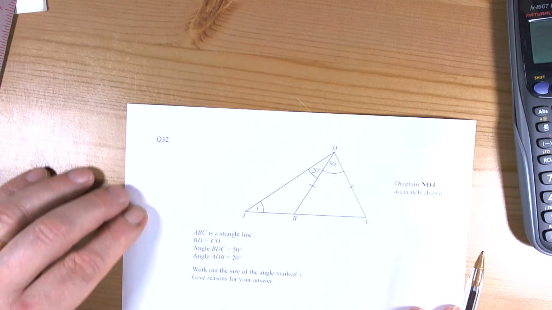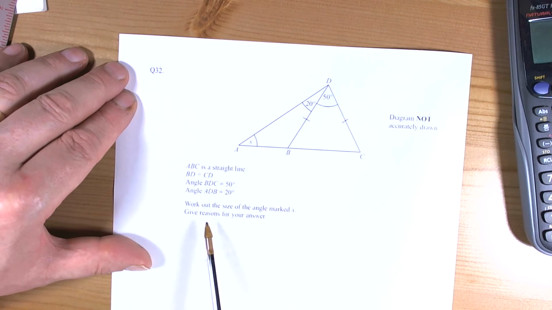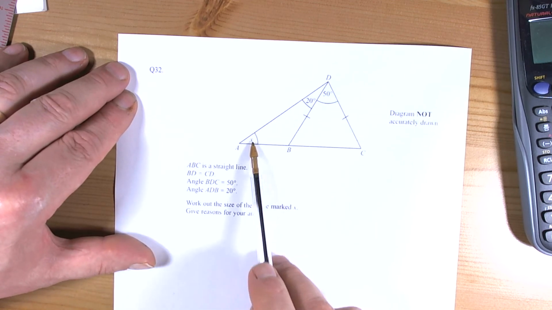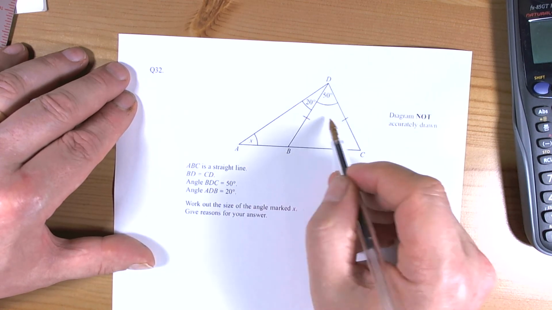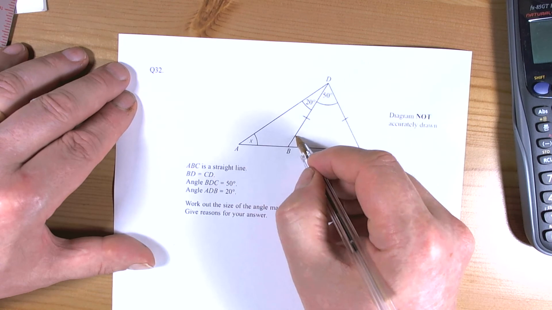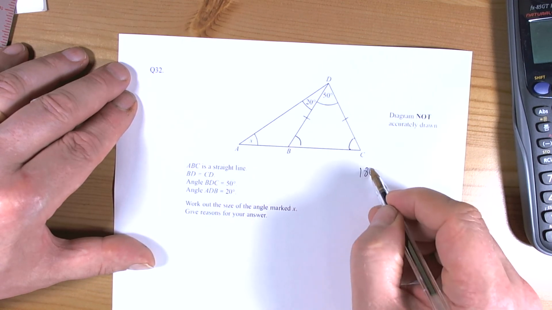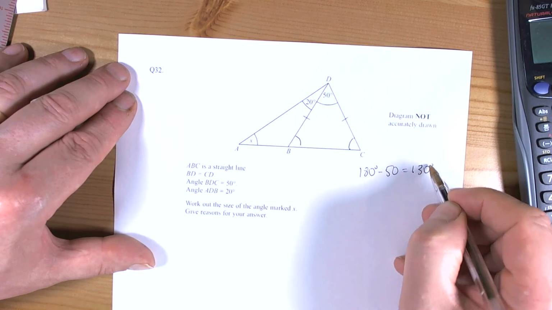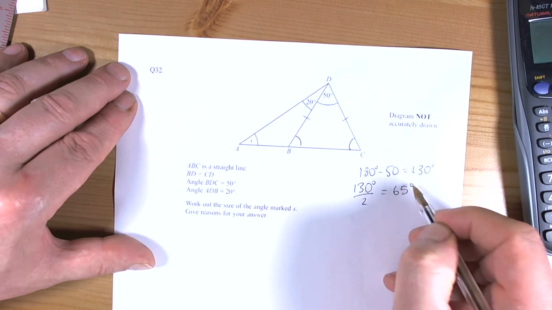Okay, so we now have a missing angles question, and again we've got to give reasons for our answers, and we've got to work out the size of this angle here. Okay, so looking at the information we've got, we can see that we've got an isosceles triangle, which tells us that these two angles will be the same. So if we do 180 take away 50, we get 130 degrees, and then if we do 130 divided by 2, we get 65 degrees.